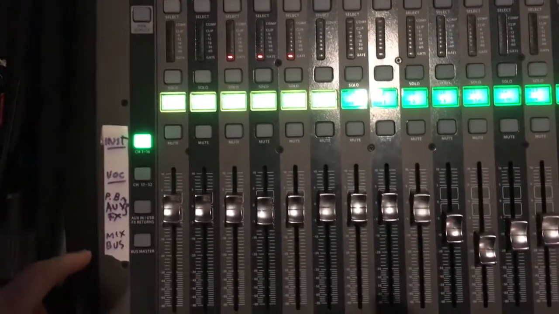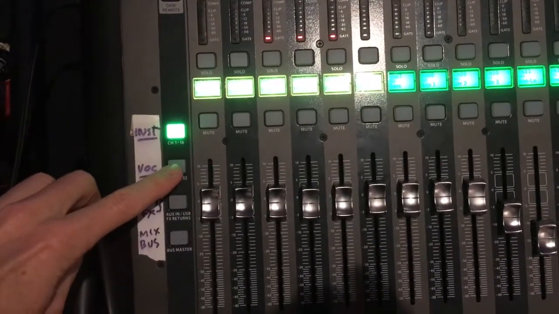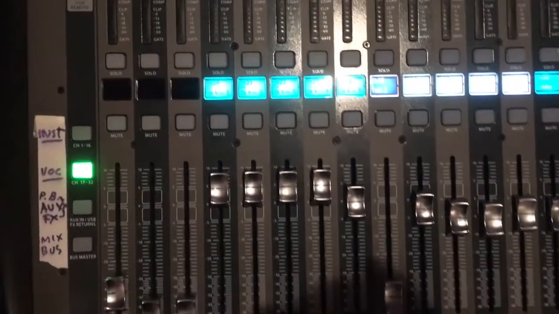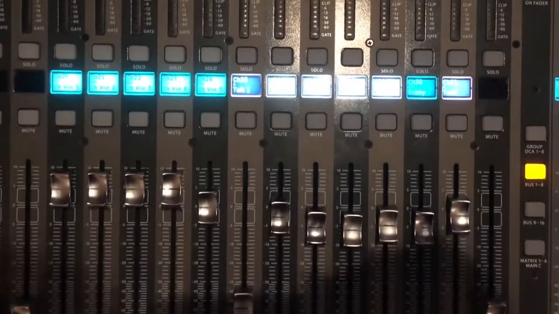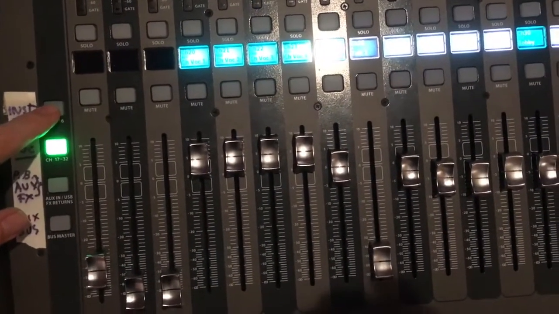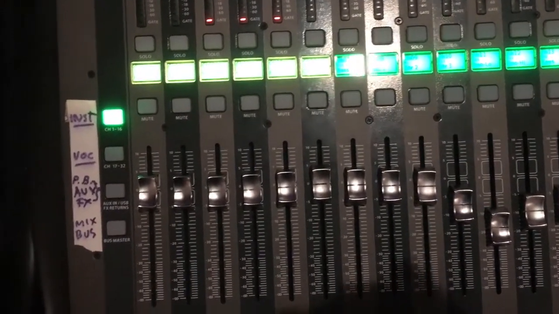Okay, so let's review again here. The instruments are on the first row. It says instruments, and then vocals are on the second set of sliders. Each one's labeled, maybe not correctly, but we learn what's what. That's usually all we have to use in a service, these first two sets.